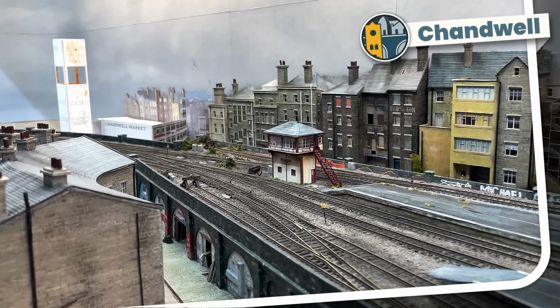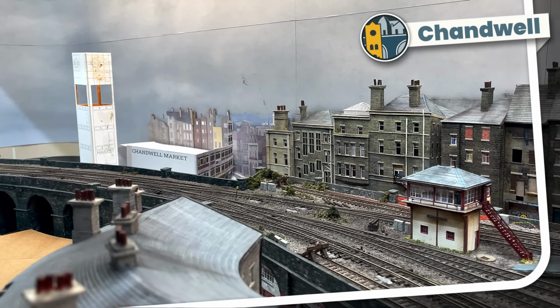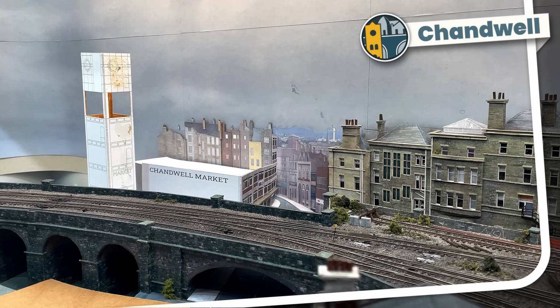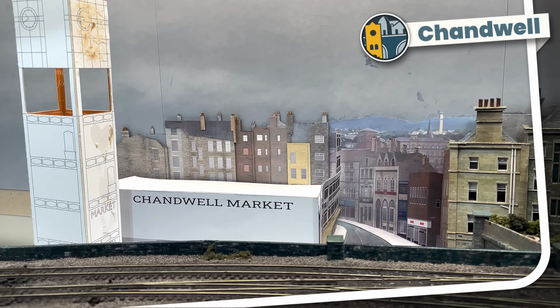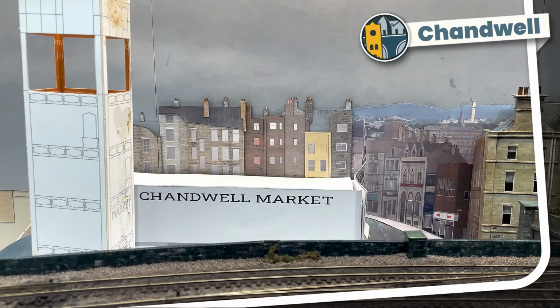Welcome to Chandwell. My name's Michael, and I am building a 1960s market scene as part of High Street behind my N-gauge viaduct. I've completed a flat back scene which represents the rear of High Street.